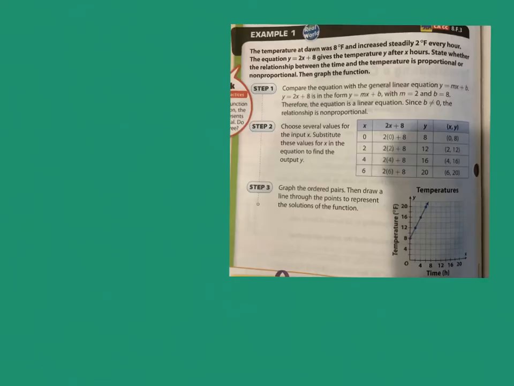All right, let's look at another possible function. We have a temperature at dawn that was 8 degrees Fahrenheit and increased steadily, positive, 2 degrees every hour. So 2 degrees in 1 hour, another 2 in another hour, another 2 in another hour. So repeated addition would be multiplication. The equation y equals 2x, 2 per hour, plus 8, the starting point, gives the temperature y after x hours. State whether the relationship between the time and the temperature is proportional or non-proportional, and then graph the function.